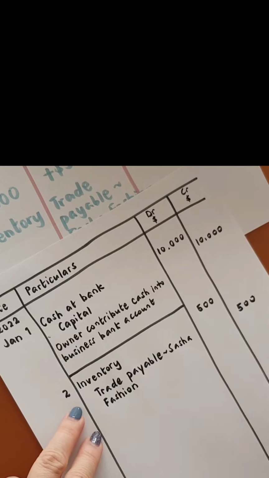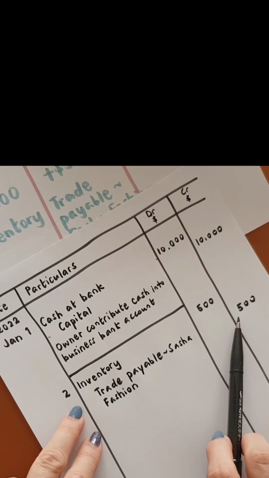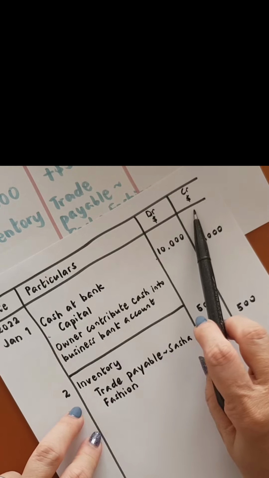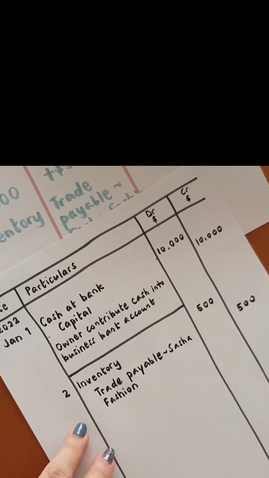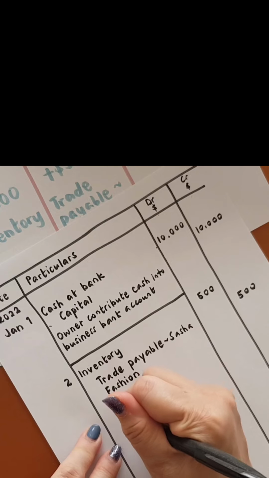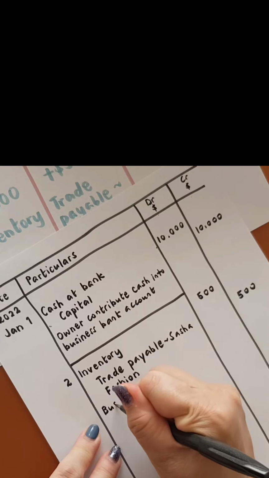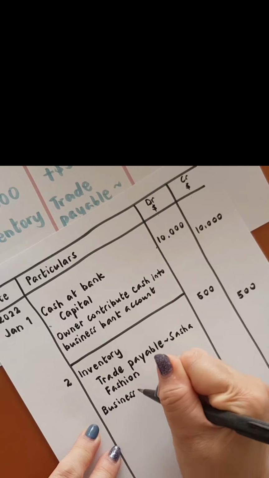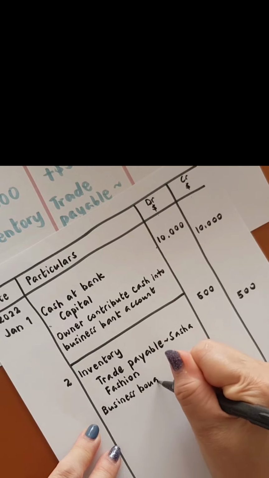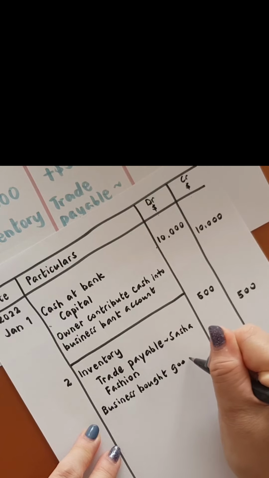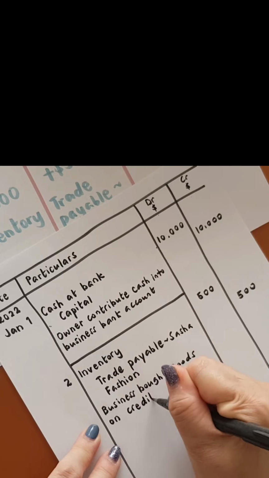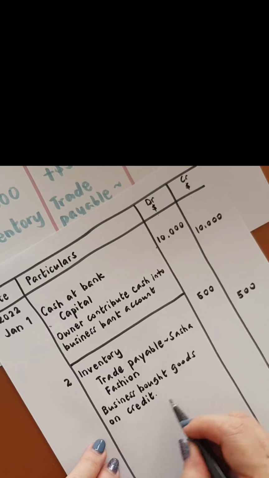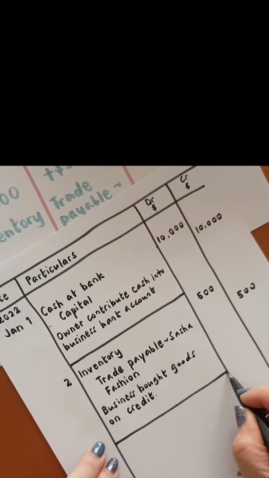$500. Do note that I don't need to keep writing the dollar sign for this because I've put the dollar sign up here. That's the advantage of putting the dollar sign up here, so that you don't need to keep writing it again and again. Writing the dollar sign everywhere actually looks very messy. For the narration, I would write: business bought goods on credit. I think that should be enough. Then again, leave a line, draw a line across.